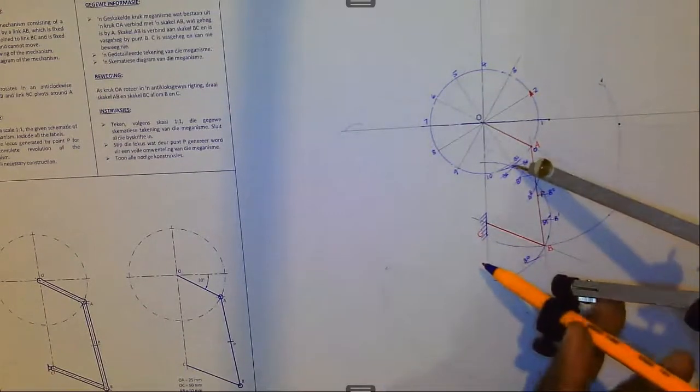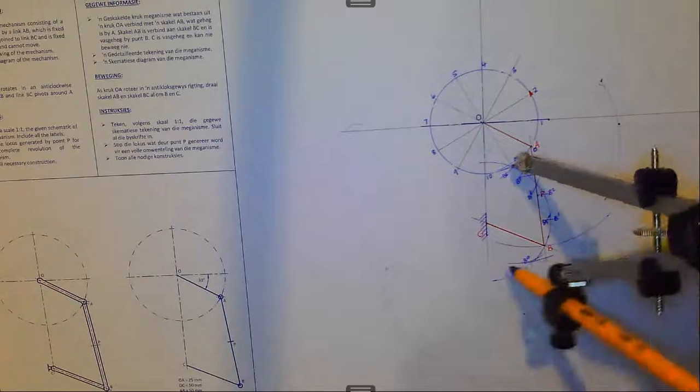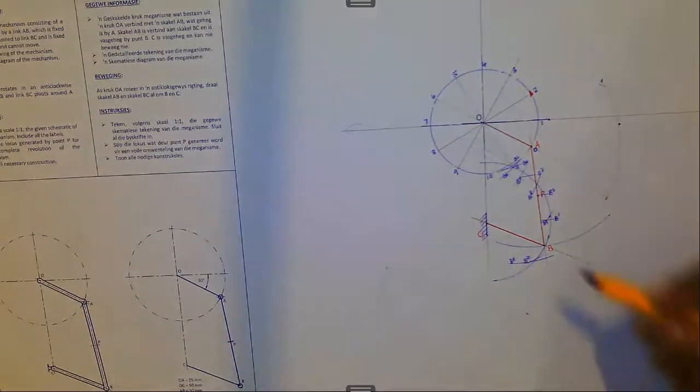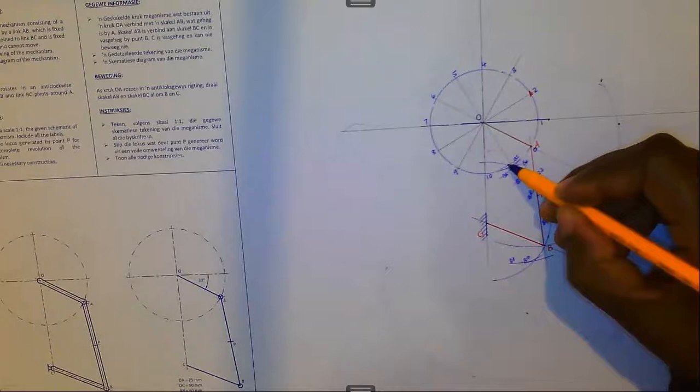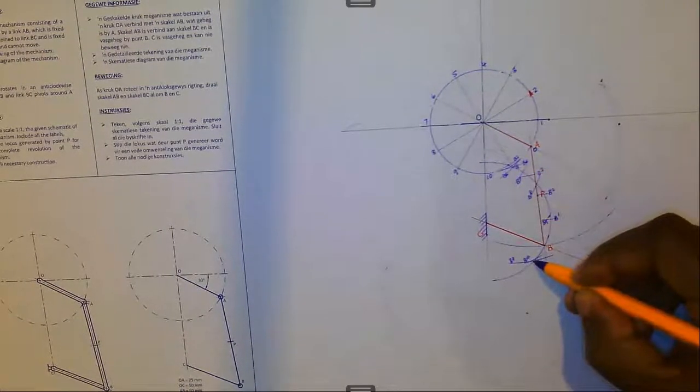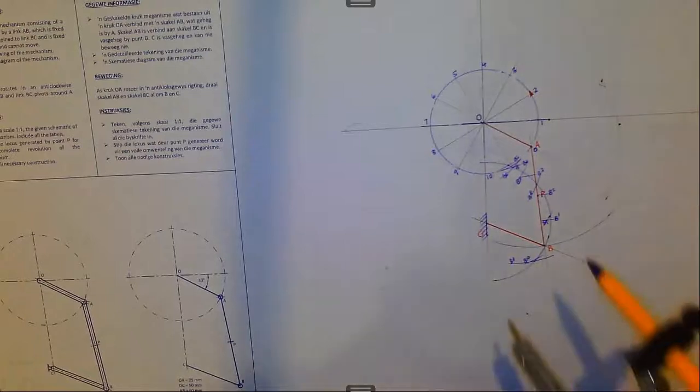And last but not least, that's B11. Right. So the full extent of motion in terms of point B is from this point to that point. Okay. Right. So we can outline this.